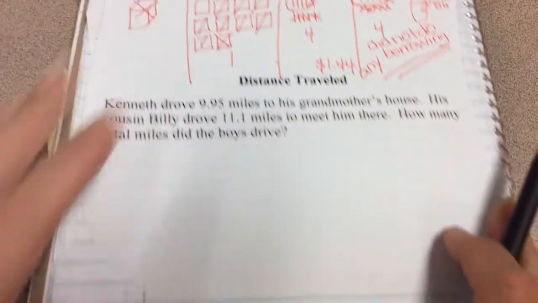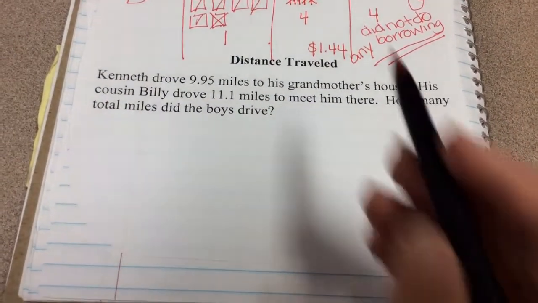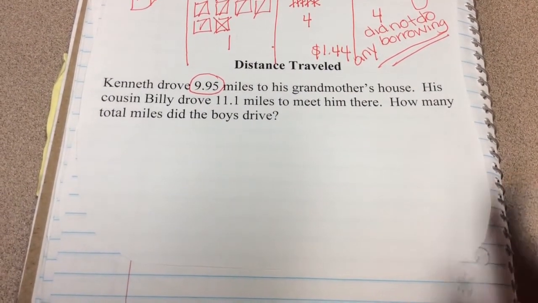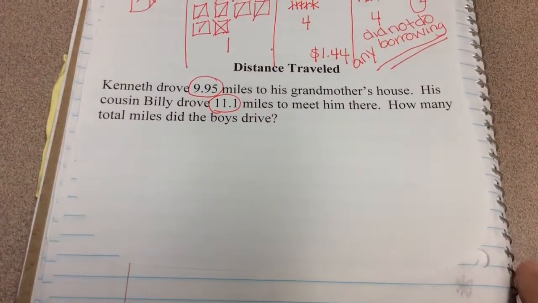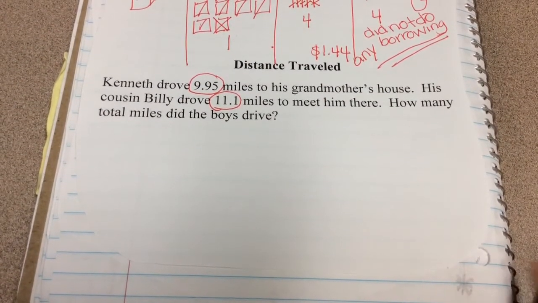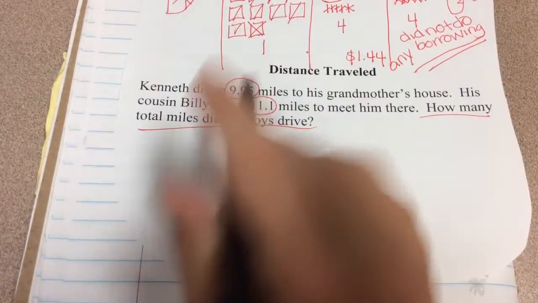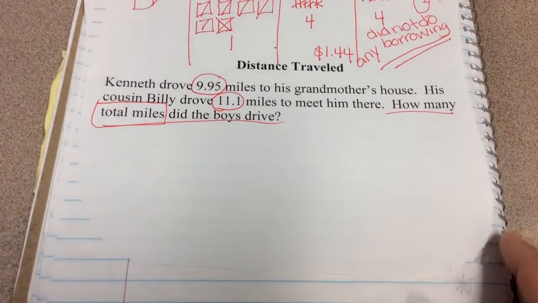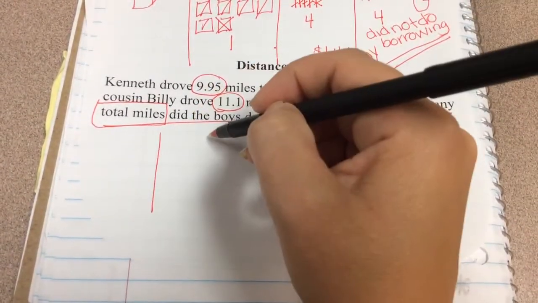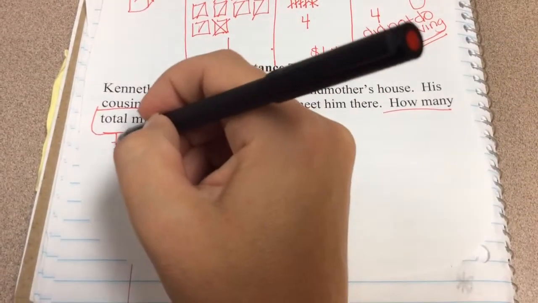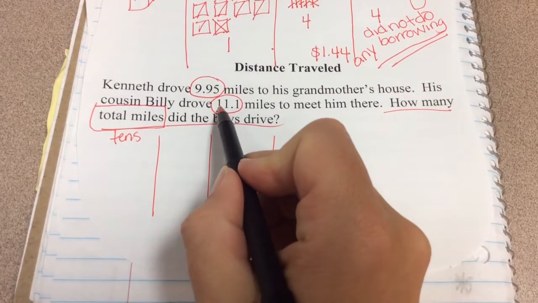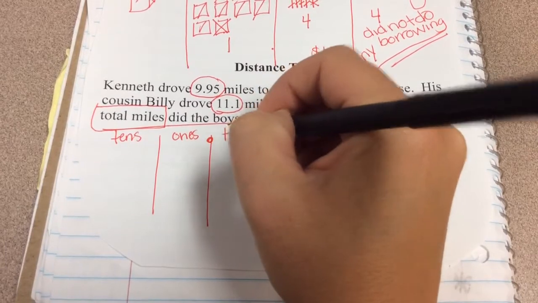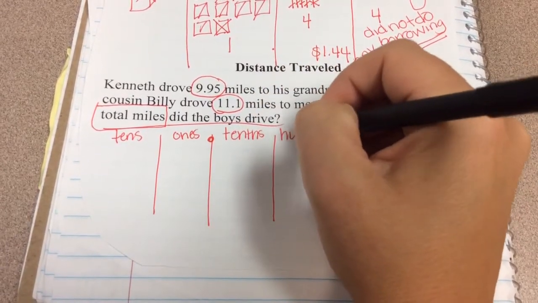Okay, so let's go down and look at the next problem. Kenneth drove 9.95 miles to his grandma's house. His cousin Billy drove 11.1 miles to meet him there. How many total miles did the boys drive? So I'm going to make a place value chart. I have to make tens because my problem goes into the tens place. Make my ones. I'm going to make my tenths. And I'm going to make my hundredths.